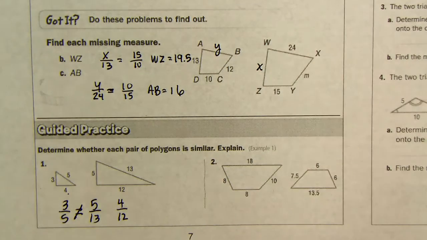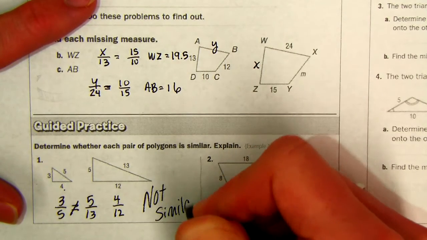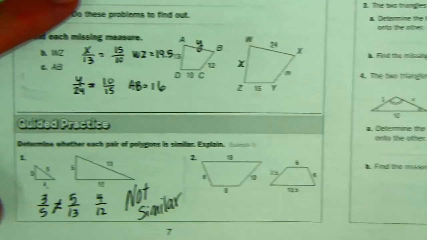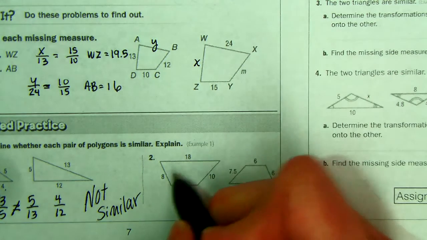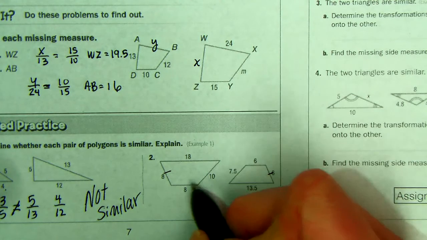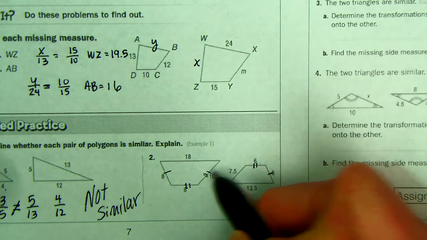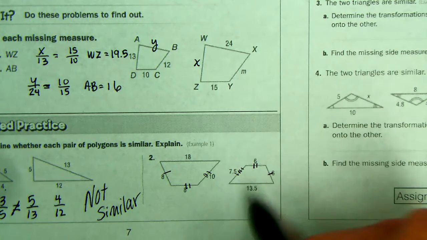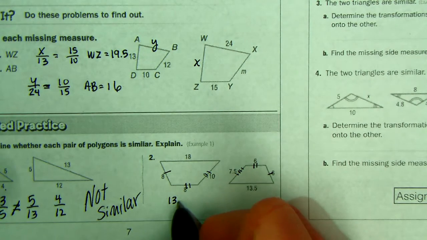Okay, let's try the second one. Now this one is interesting because look how it's set up, right? This one goes to here, this one goes to here, 10 goes to 7.5, and 18 to 13.5. All right, so I'm going to put 13.5 over 18. I'm going to put 6 over 8 and 6 over 8.